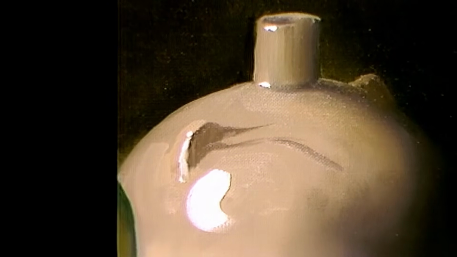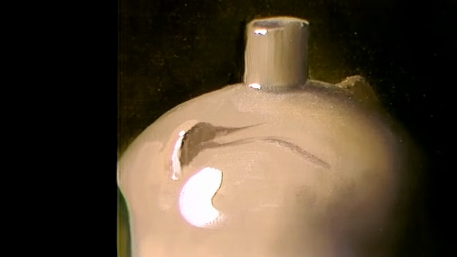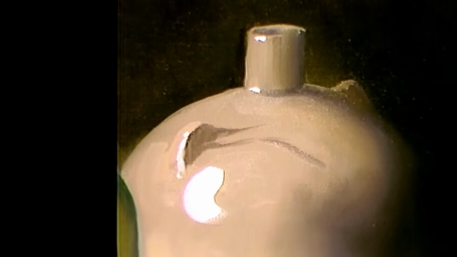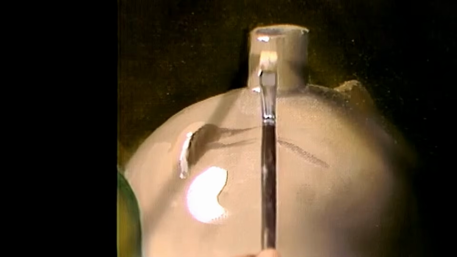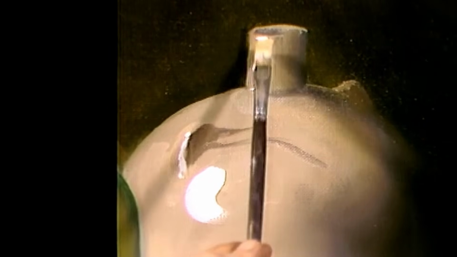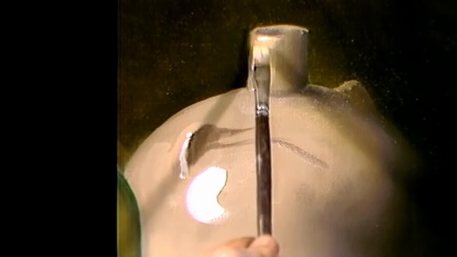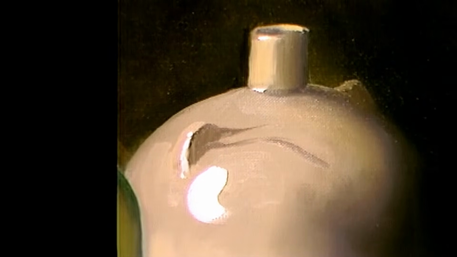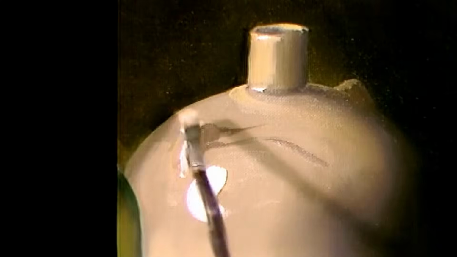I just painted them in so that I can then make them do their job, and I'm going to ease them in with lighter, brighter colors of the crock itself. Lighter and lighter on the light side is what I do to further develop the appearance of my subject.